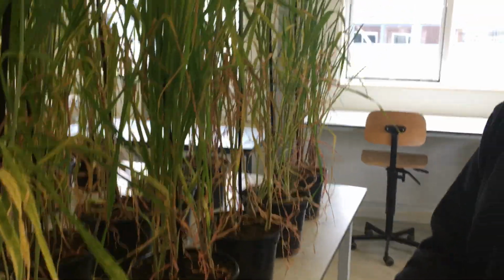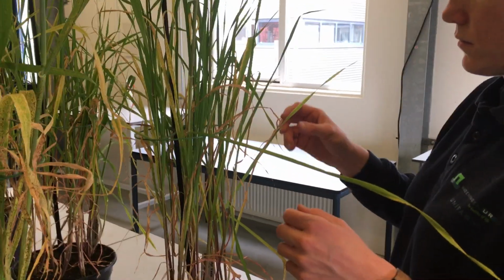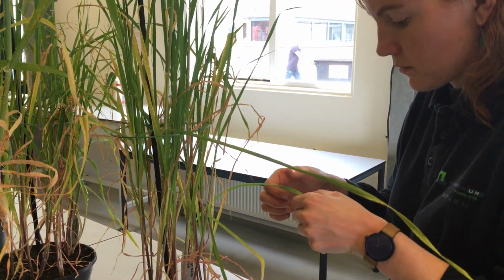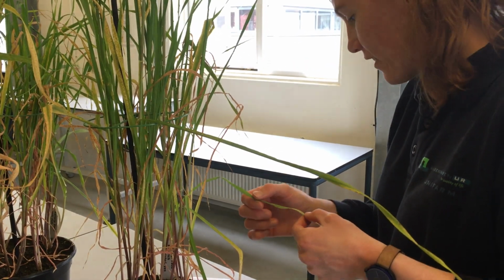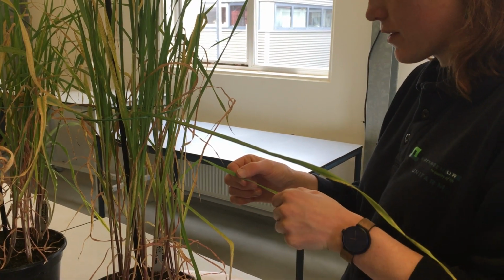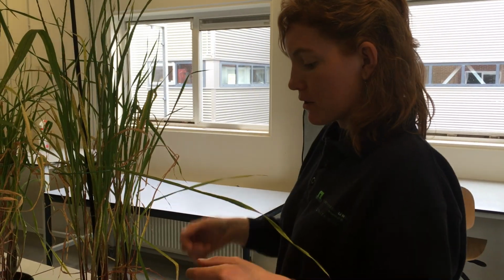Shall we take Fada to have a look? Sure. That's the last pot. Fada is a bit resistant or tolerant. You have to make the conclusion. Yeah, it has a lot less pustules on the leaves. Okay, and this might be 20%.